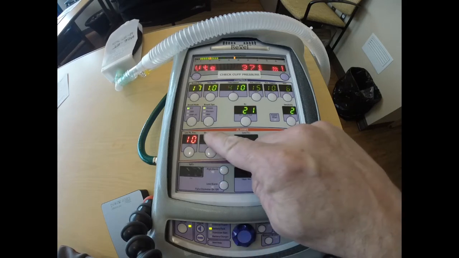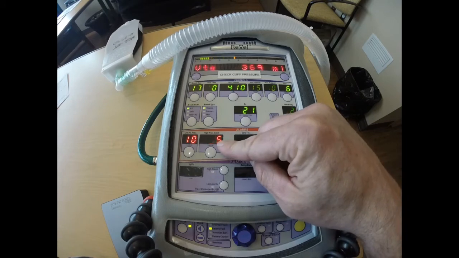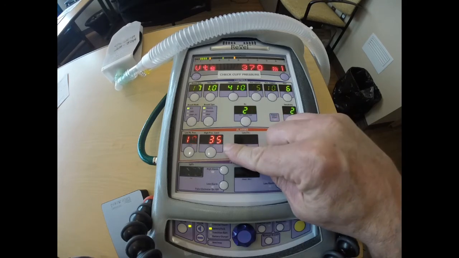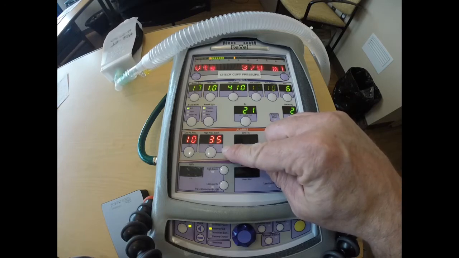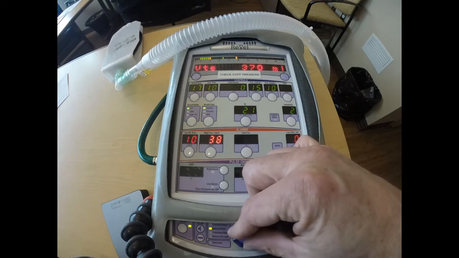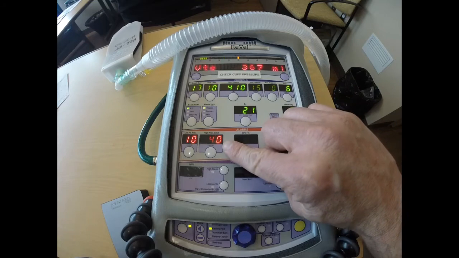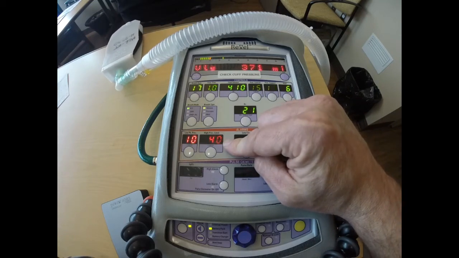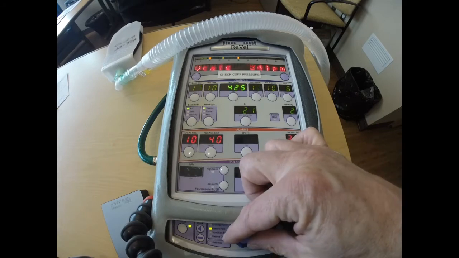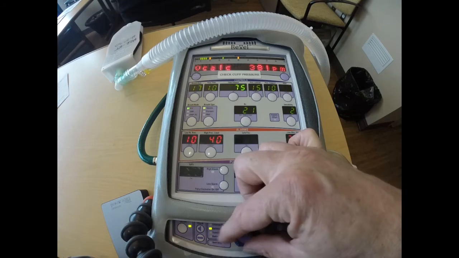And I'm going to set that using my high pressure limit. What it's doing right now is it's actually 5 less, so my upper limit right now is 30. I said 35, so I'm actually going to go up to 40 right now, and so my upper limit is going to be 35 centimeters of water. I'm going to just, for example, use a tidal volume of 500.